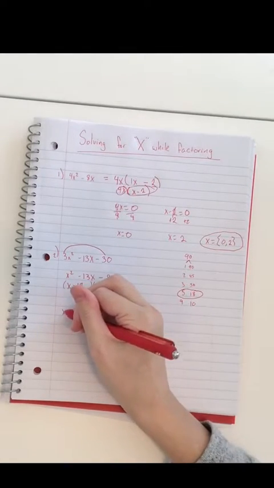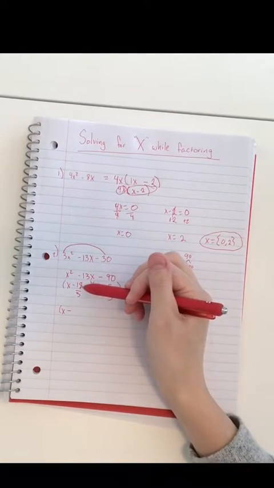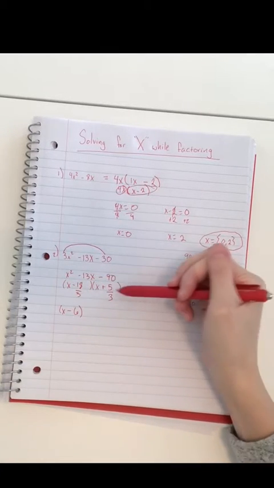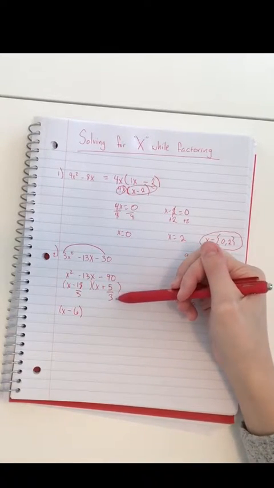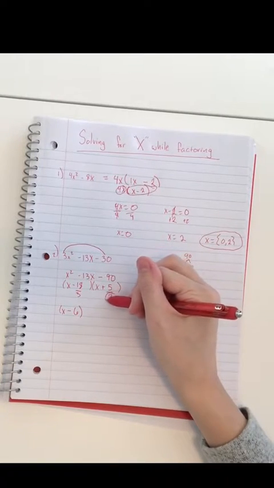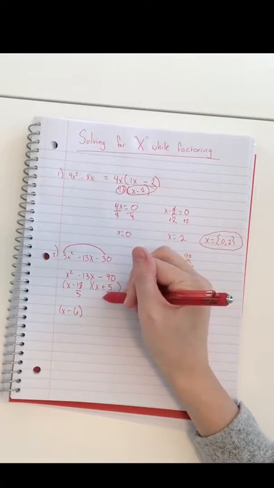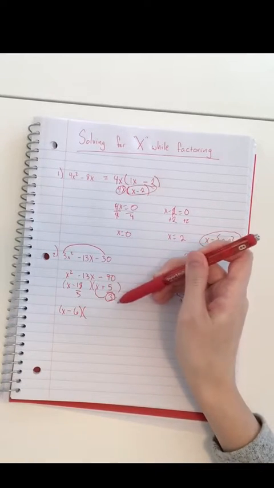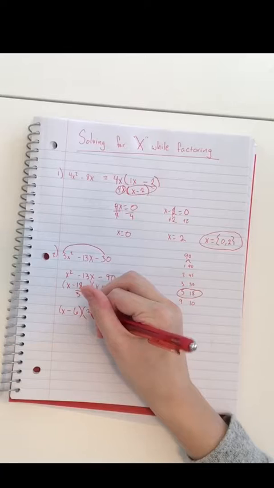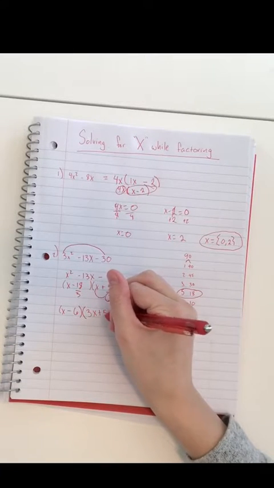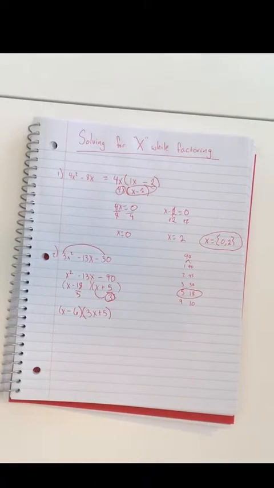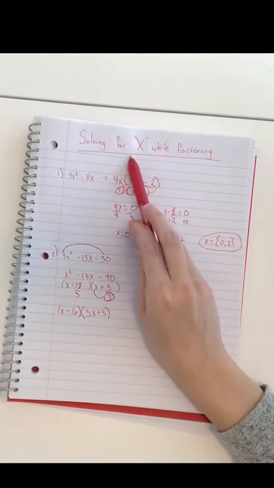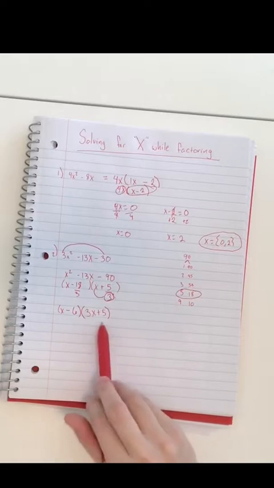Okay, well, we can simplify 18 over 3, right? 18 divided by 3 will give us 6. And then over here, we can't simplify 5 divided by 3, so we're going to have to take the 3 that's in the denominator and put it in front of the x. So now, instead of saying x plus 5/3, we're going to say 3x plus 5. Okay, so what we've been doing is we've just been stopping here, but now since we want to solve for x, we're going to have to set each of these equal to 0.